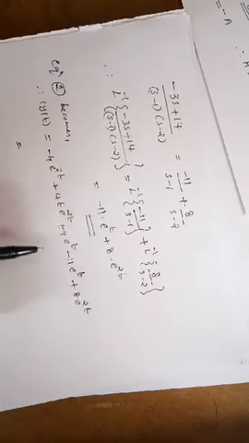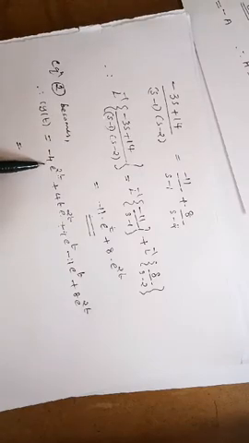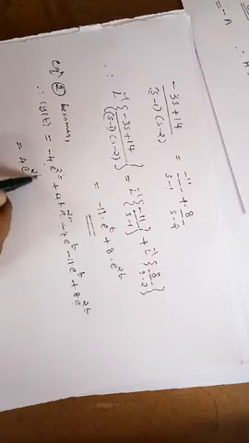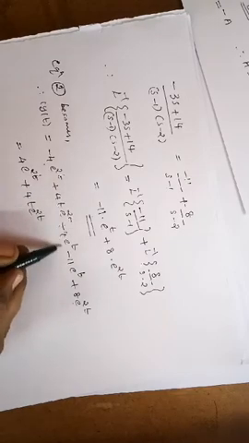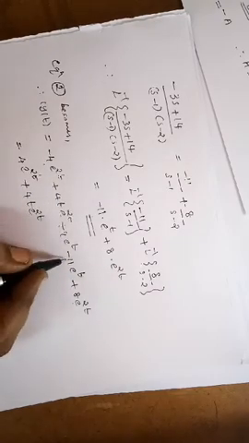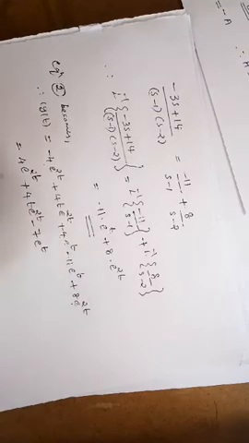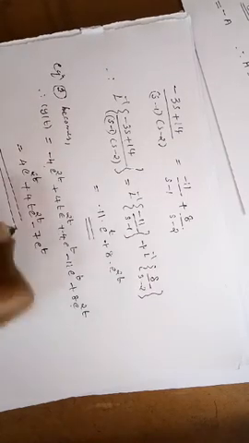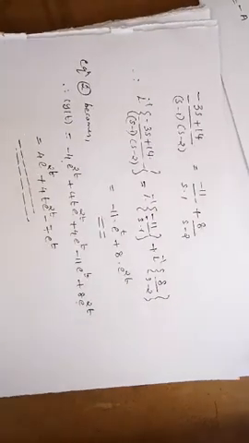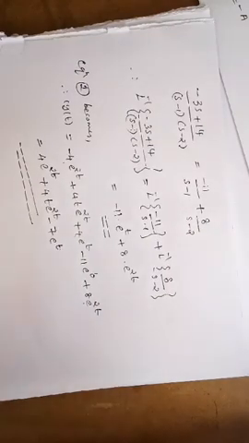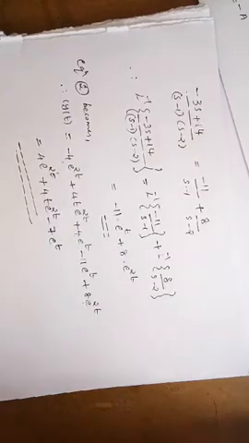Now adding the similar terms: minus 4 e raised to 2t plus 8 e raised to 2t gives 4 e raised to 2t. Next, plus 4t e raised to 2t. Then 4 e raised to t minus 11 e raised to t gives minus 7 e raised to t. So this is the required answer. We found the inverse Laplace transform of the given function, and y is the solution of the given question. Clear? I hope you can understand this.